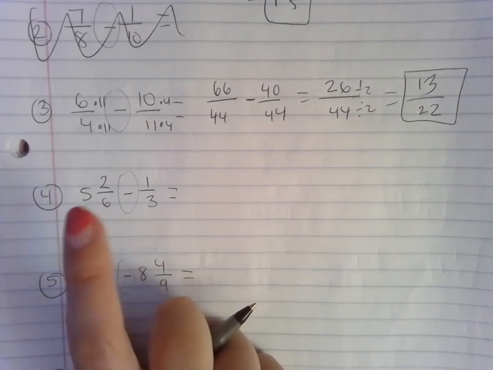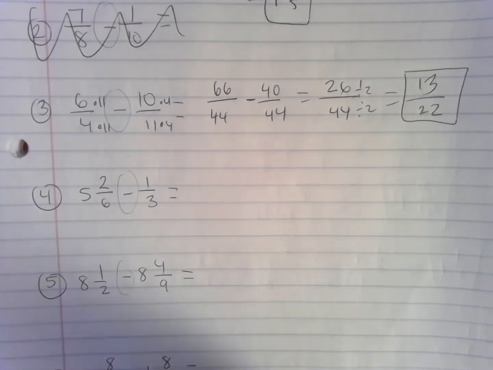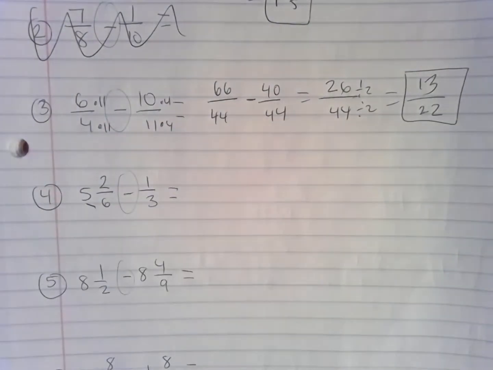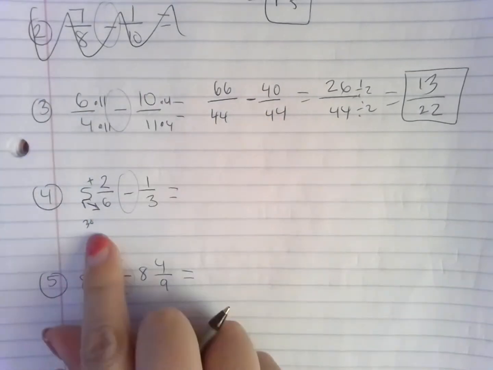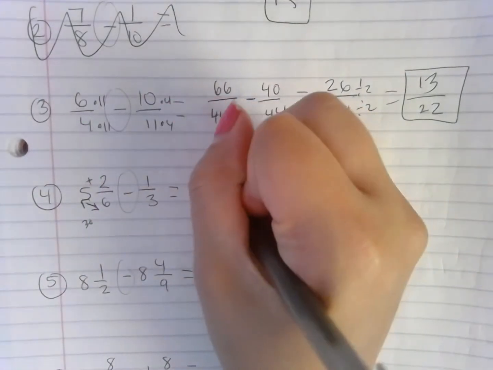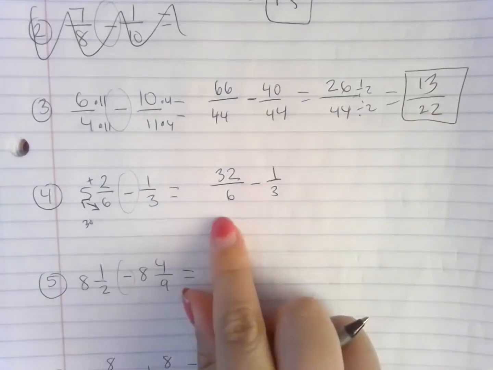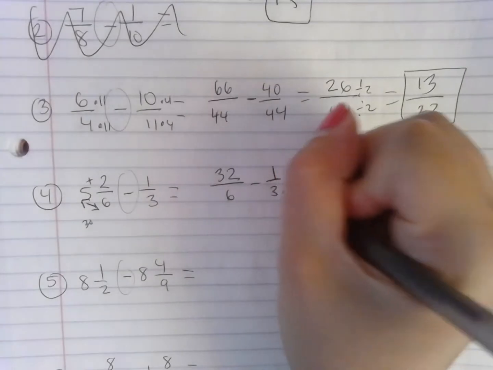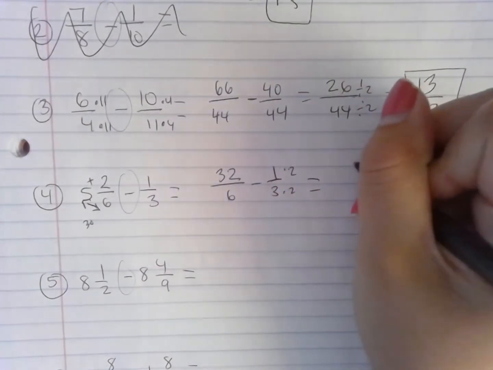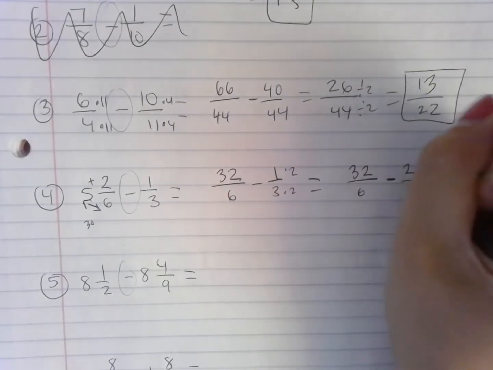Next, I'm actually going to turn this into an improper fraction just to make my life easier. Remember, multiply this out. That would give me 30, and then you're going to add. 30 plus 2 will give me 32 over 6 minus 1/3. I need to figure out where these two numbers meet. Well, they meet at 6. So I can multiply this by 2. My new fraction is going to be 32 over 6 minus 2 over 6.